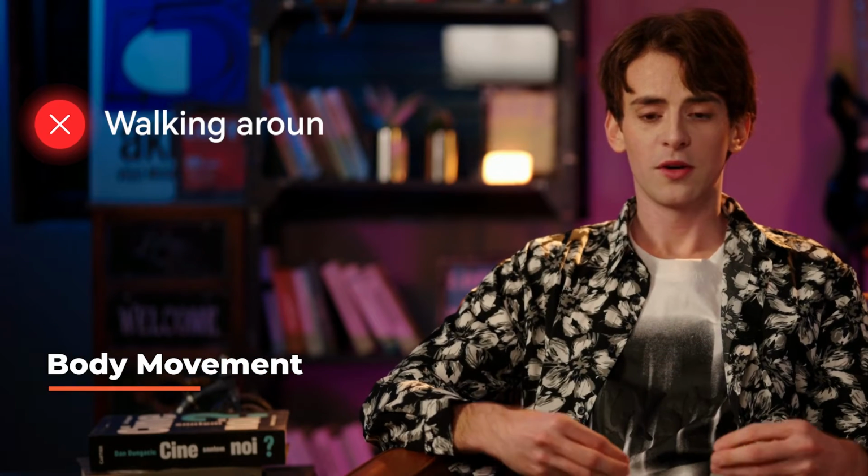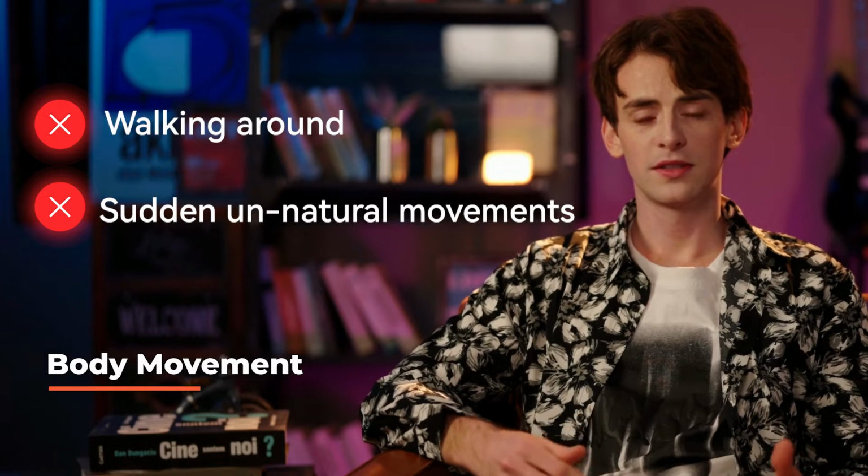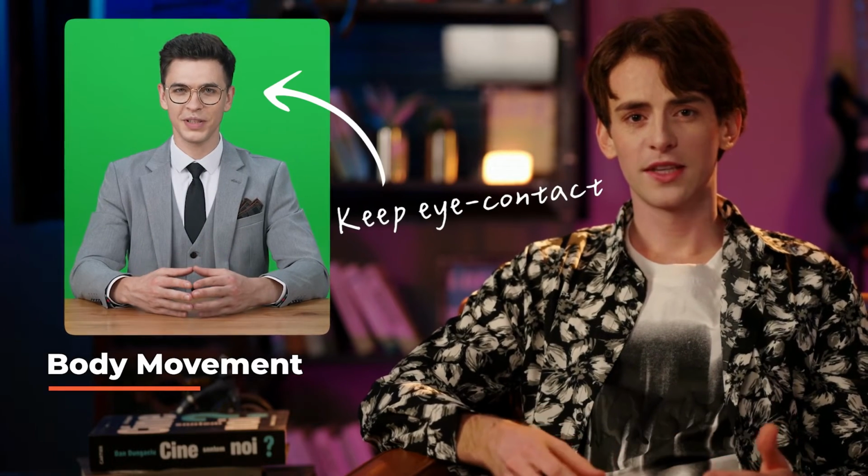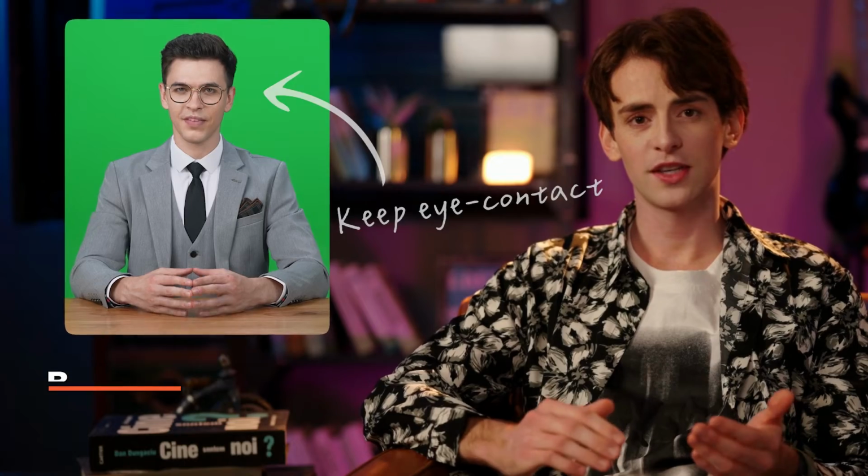Body movement. Remain still throughout the recording. You can either stand or sit, but avoid walking around or making sudden, unnatural movements. You should also avoid rapid head movements. Maintain steady eye contact with the camera to get a focused and engaging avatar.